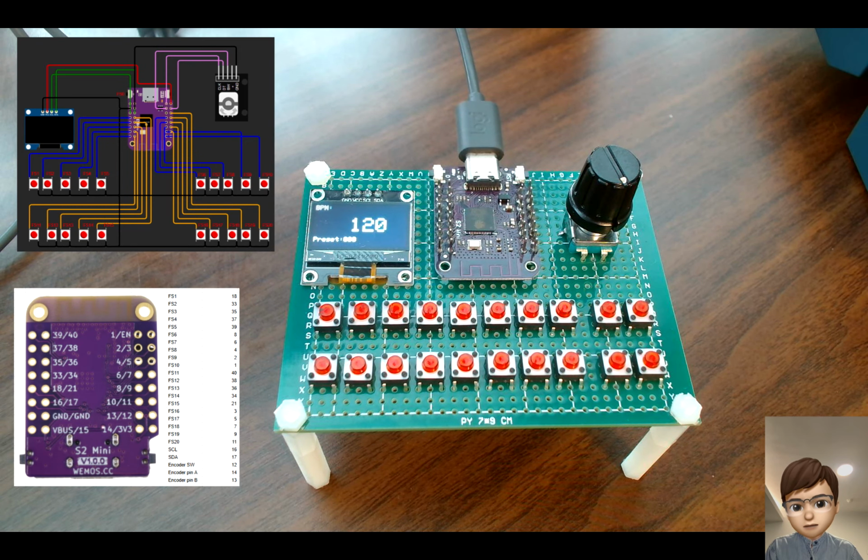Since I haven't made a custom PCB yet, everything's put together on a general purpose PCB, but honestly, it's been working just fine so far. Let me walk you through the whole layout and the wiring setup.